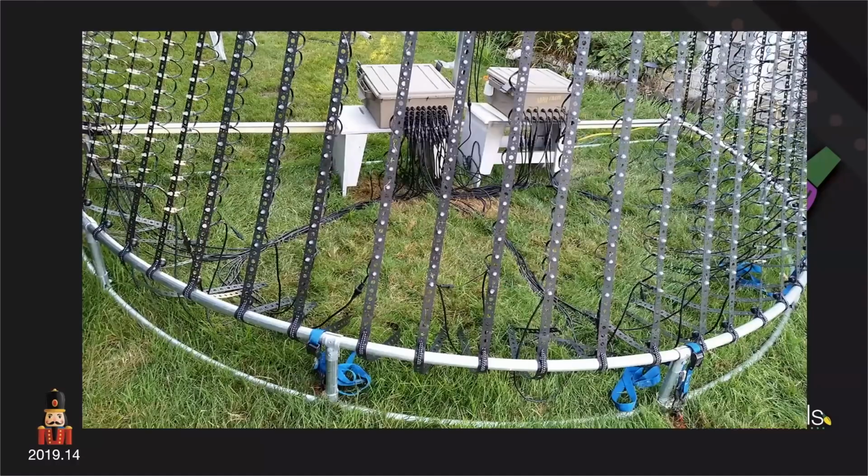Here's just a photo of one. It's going around. The strips are coming down with the LEDs, tying around the trampoline base. One thing I want to point out over here on the lower right-hand side is you can see where there's a ratchet strap tying this down to the base. It's very important to do.